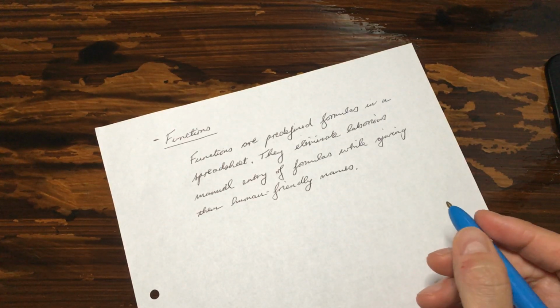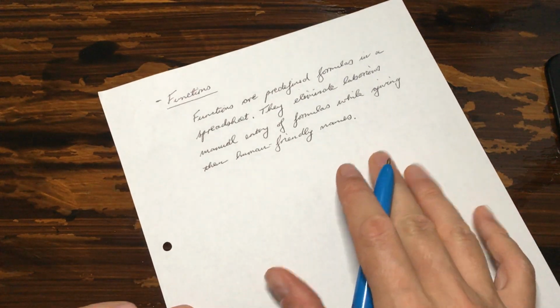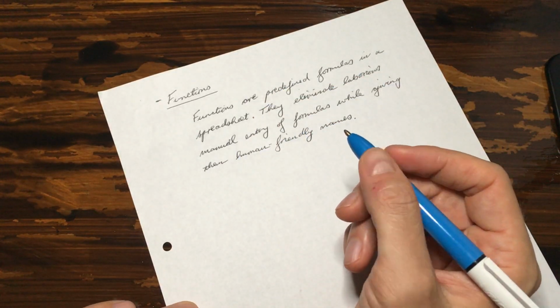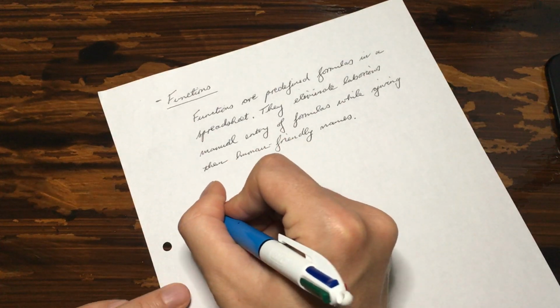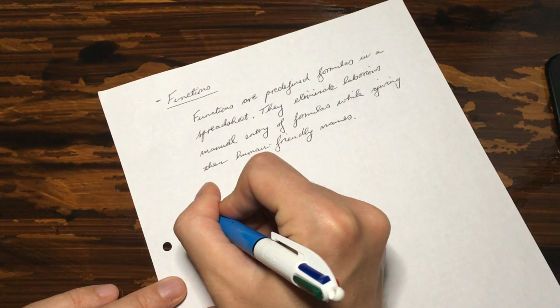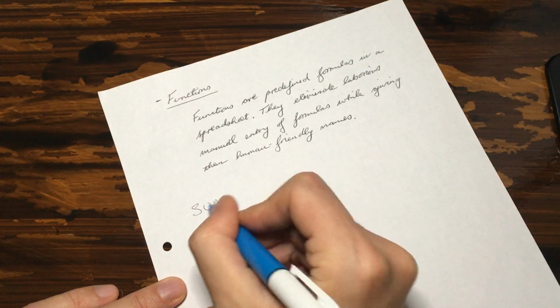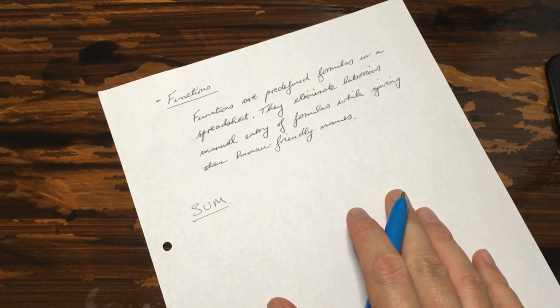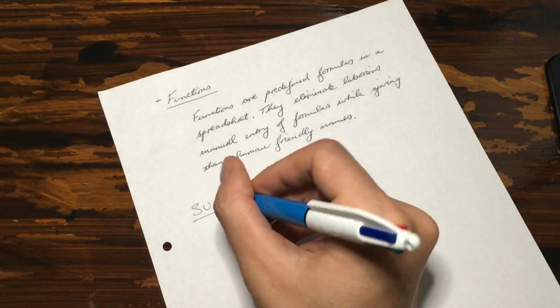Okay, so that is what a function is. Now we're going to do the very first example, and the first one that you probably came across was SUM. So what we will do is write SUM in capitals like this, and then explain what SUM does.